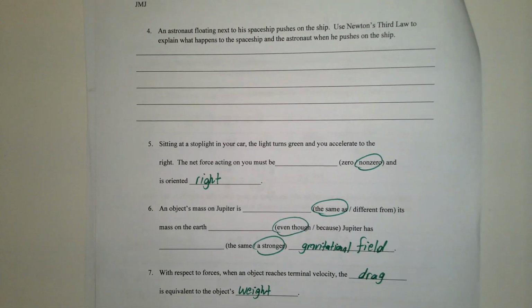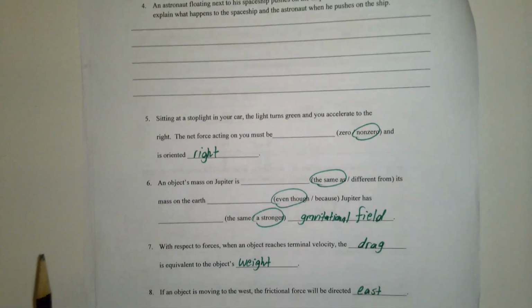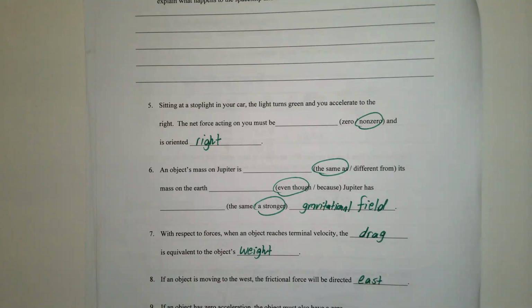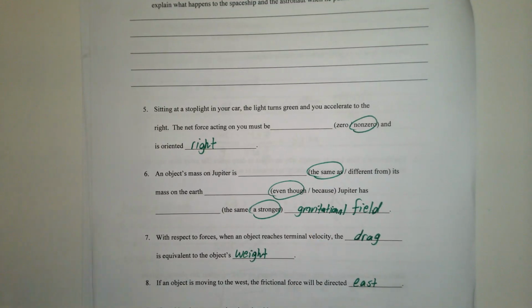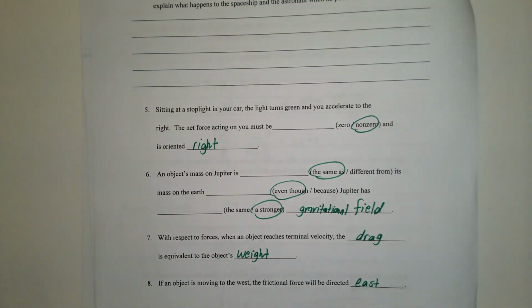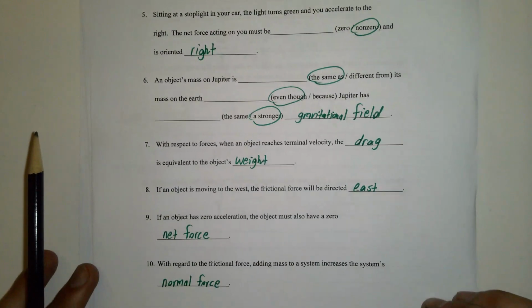Question 5, if you're at a stoplight and you're accelerating to the right, then you must have some non-zero net force acting on you that's causing that acceleration, and that net force is in the same direction as your acceleration, which our problem identifies as to the right. An object's mass on Jupiter is the same as its mass on Earth. The mass does not change despite a stronger gravitational field that exists on Jupiter. That gravitational field is something like 4 times stronger on Jupiter.